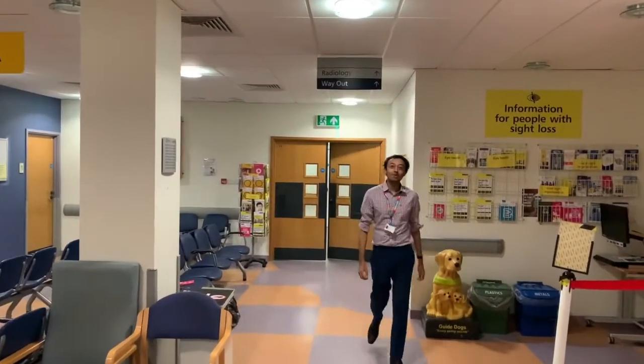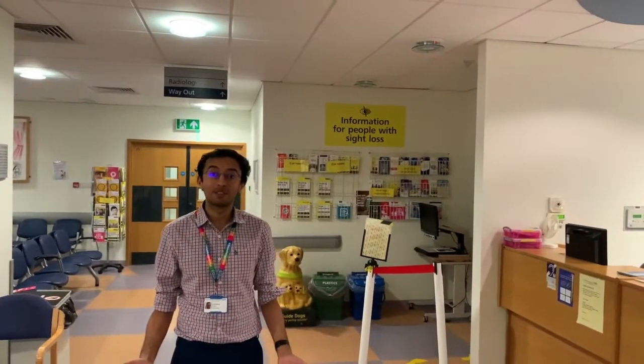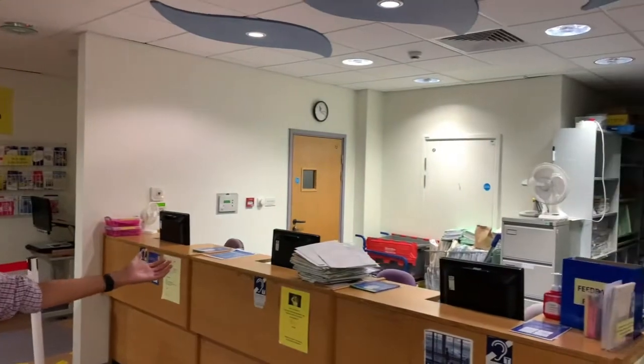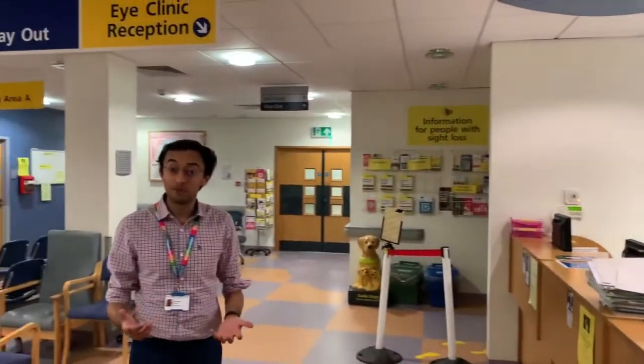Good morning and welcome to the Intravitreal course at the Great Western Hospital in Swindon. To start with, I'm going to be giving you a tour of our ophthalmology department. So here we are in the ophthalmology reception area, and here's the reception desk. Patients will come in and check in with the receptionist and make sure they're ready for their appointment.